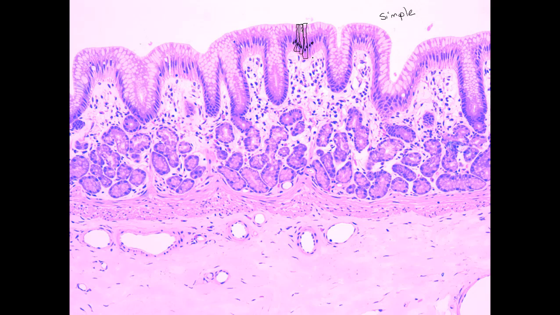Okay. Are the white spots goblet cells? Very good. Okay, so these cells here are the goblet cells here. Okay, very good.